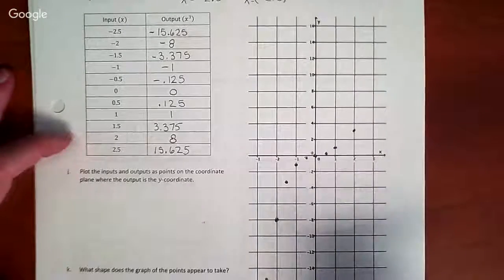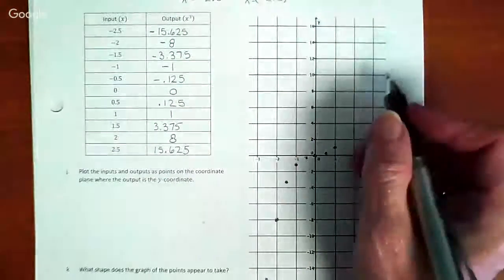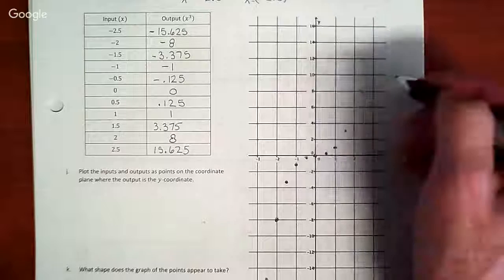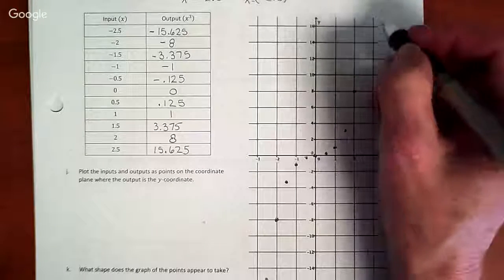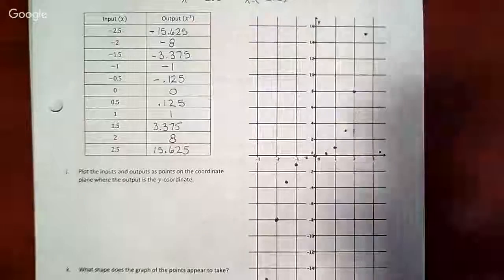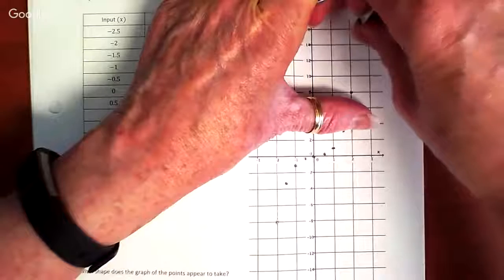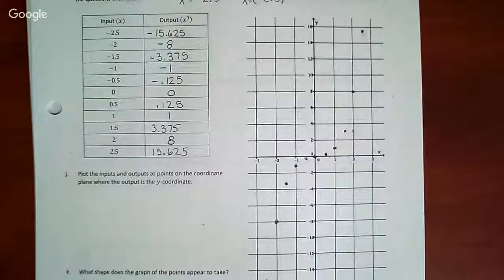Oh, sorry, I did that one wrong. I forgot the 1.5. I knew that one didn't look right. Up there. And then 2 and 8. And then 2.5 and 15 up here. And actually that should go up just a little further. There we go.